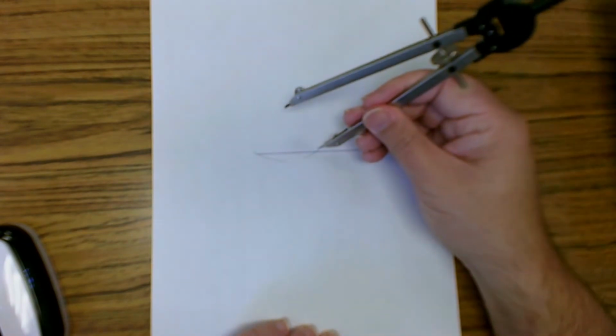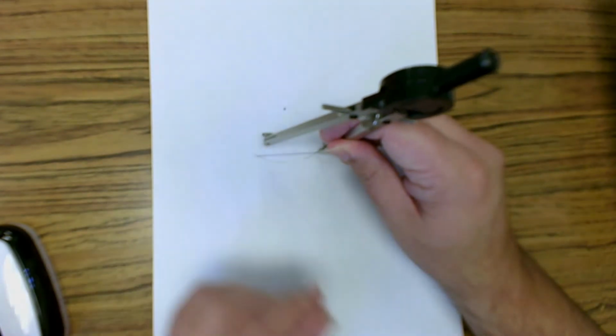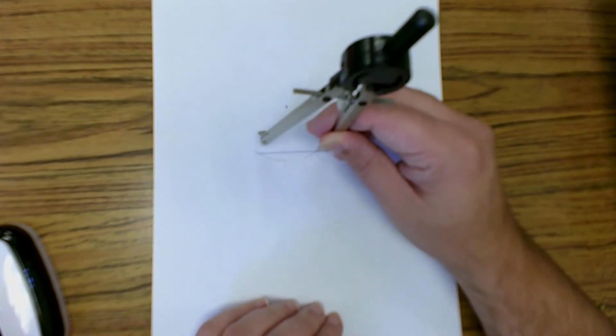And now I can use the perpendicular bisector construction because the middle of those two arc intersections is where I want to draw my line. So now I place my point on one of the arc intersections, and I can adjust my width to more than halfway, that's all I need.